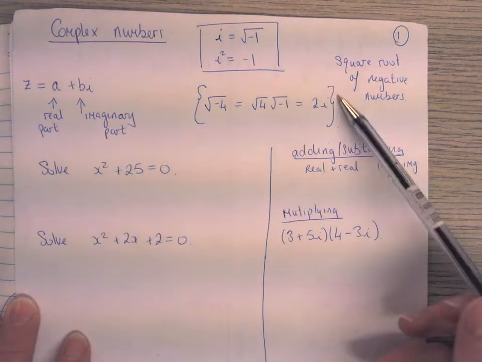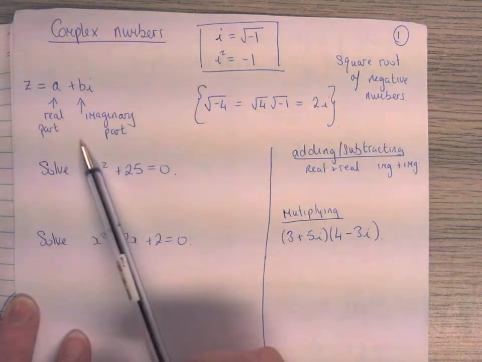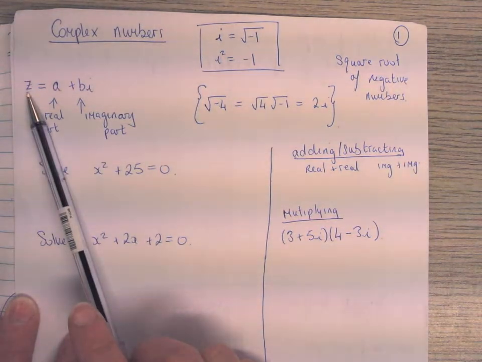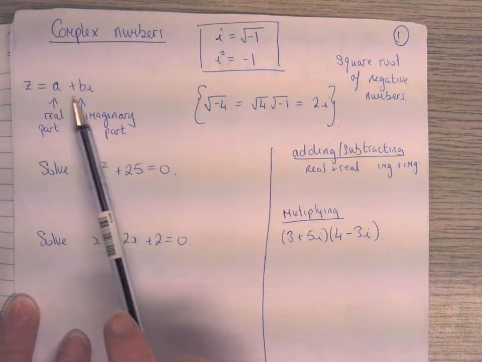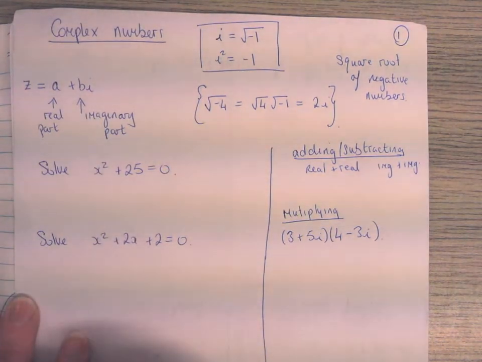So that's the imaginary part of your complex numbers, because complex numbers are made up of a real part and an imaginary part. We normally call complex numbers z. So z is equal to a plus bi, where a is your real number and bi is your imaginary number.